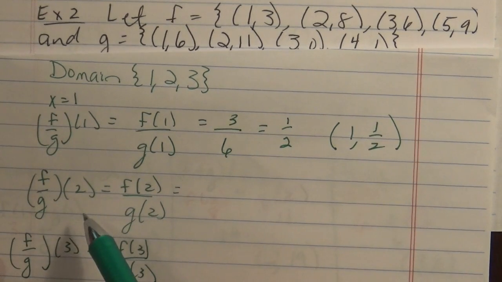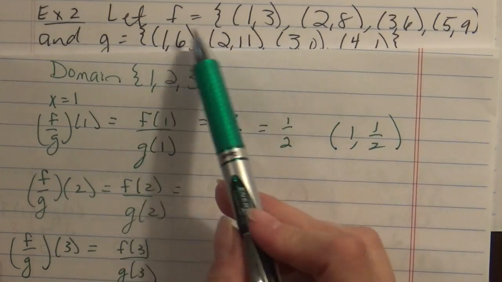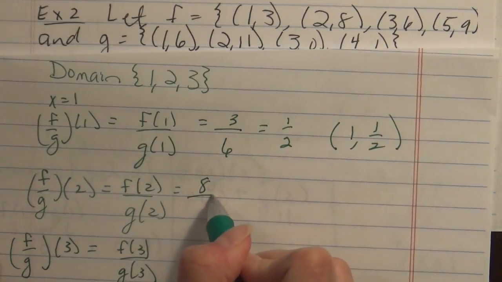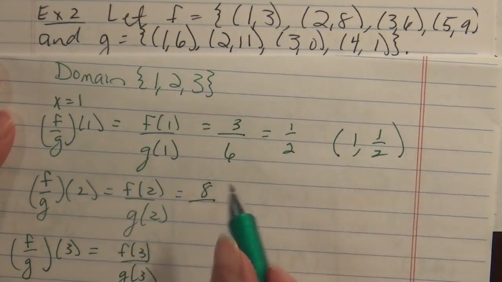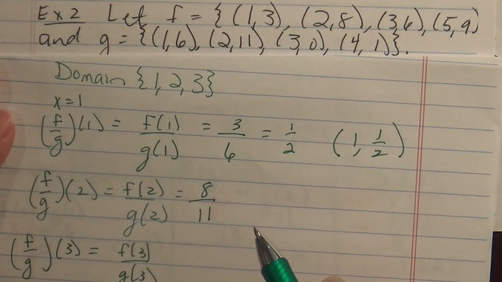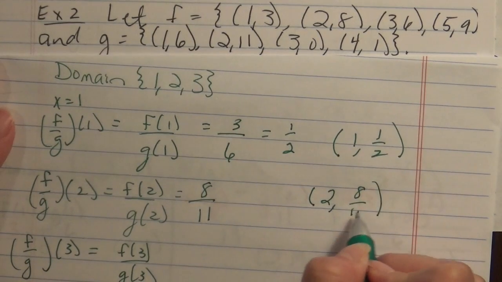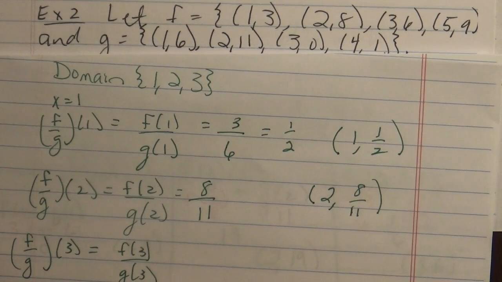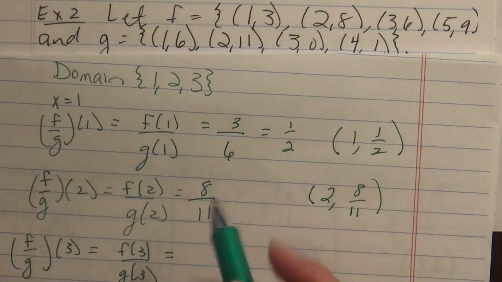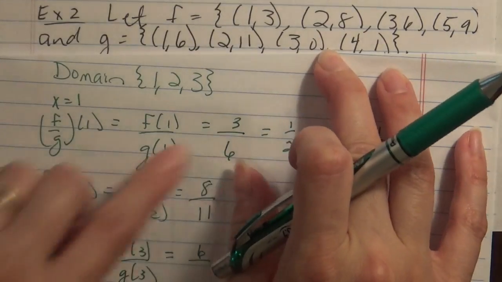To find f over g of 2, we want f of 2 over g of 2. F of 2 we found to be 8. G of 2 we found to be 11. So that gives us 8 over 11. Our ordered pair here is going to be 2, 8 over 11. F over g of 3 is f of 3 over g of 3. F of 3 we found to be 6. G of 3 is 0.